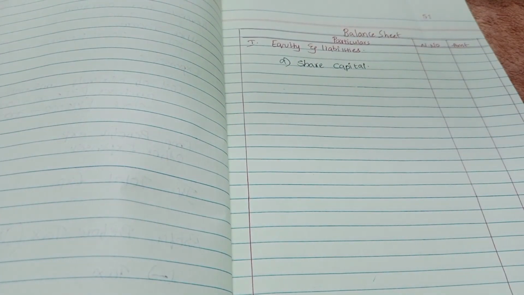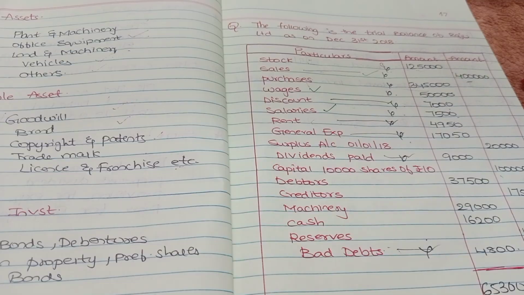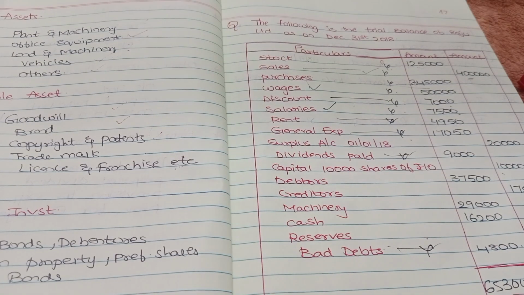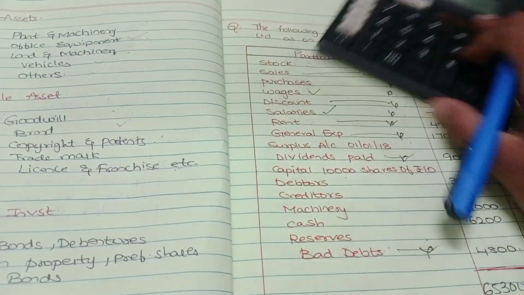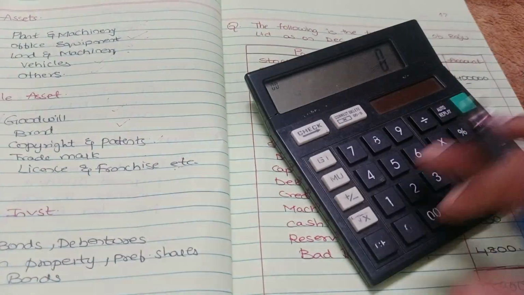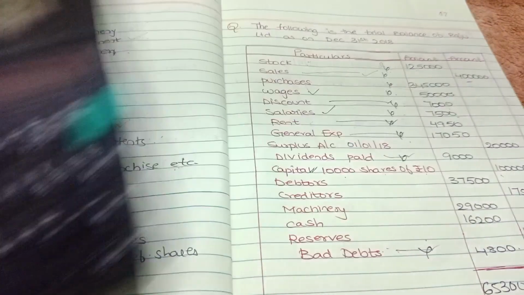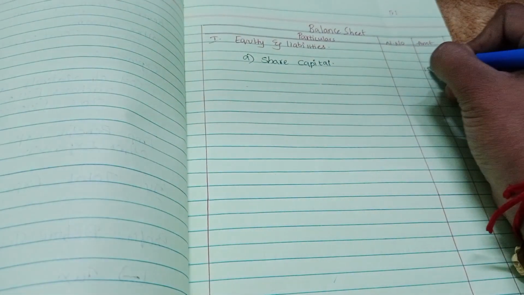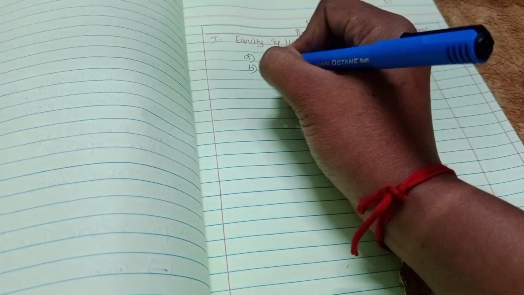How should we find the share capital? In the question they have given the share capital value: 10,000 shares of 10 each. So 10,000 into 10, how much? 1 lakh. We should put 1 lakh here. After share capital, what do we have? Reserves and surplus.